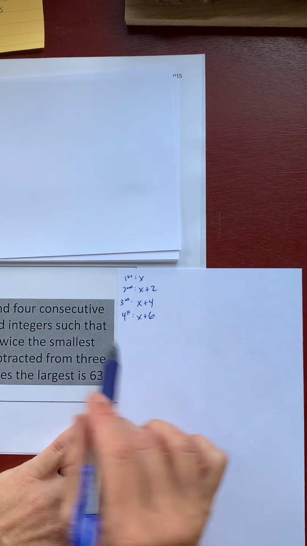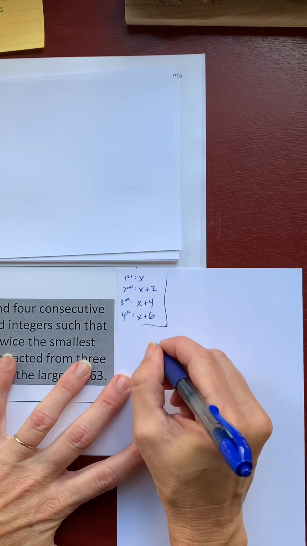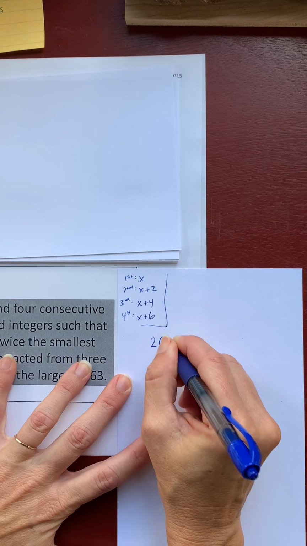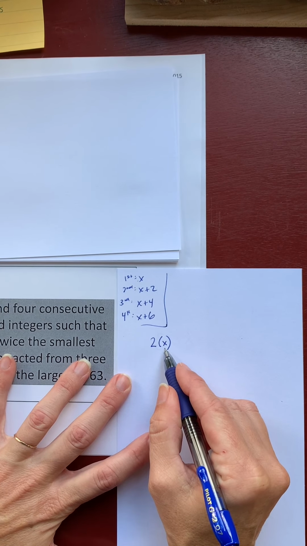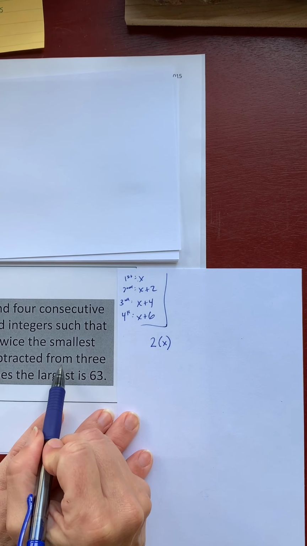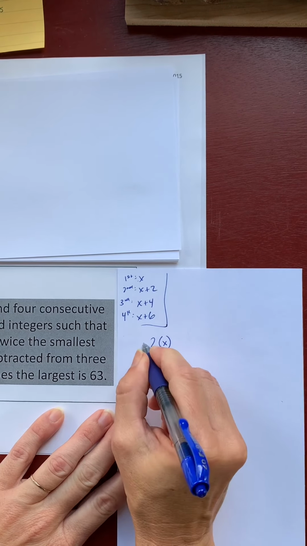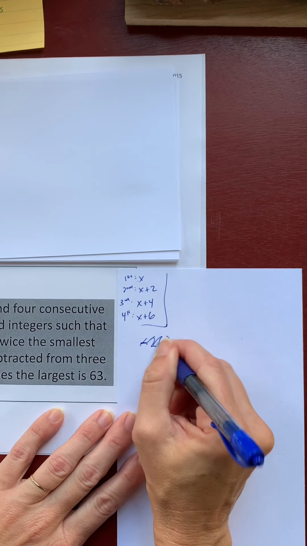So find 4 consecutive odd integers such that twice the smallest. So 2 times the smallest. I don't really need parentheses around the smallest because it's one term, but it doesn't matter. Twice the smallest, subtracted from, so not minus, but subtracted from 3 times the largest. Let me rewrite it so I have more room.